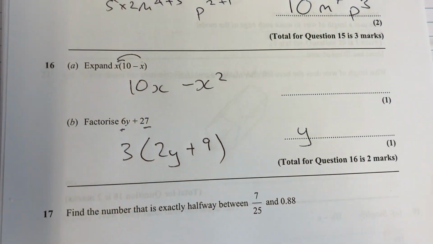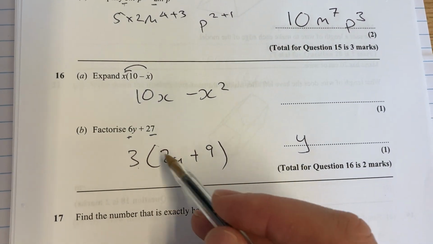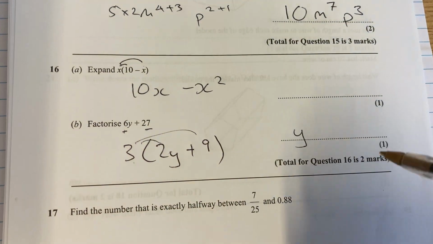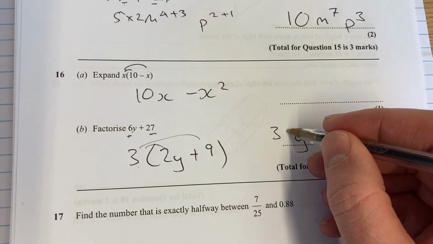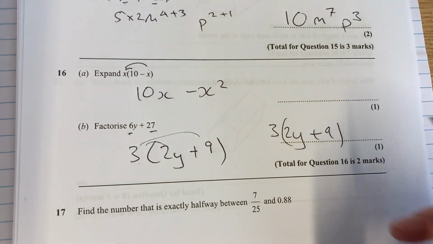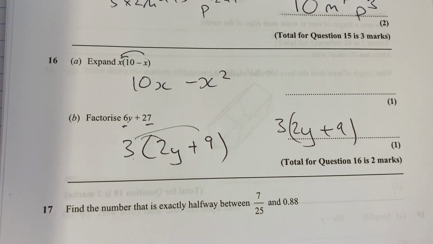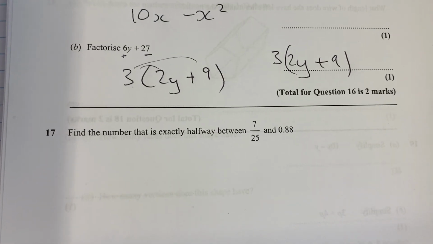And just check by expanding. 3 times 2 is 6y, 3 times 9 is 27. So I keep that y on its own, 3 bracket 2y plus 9.